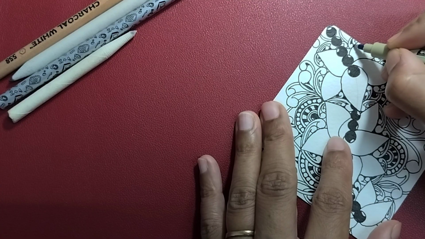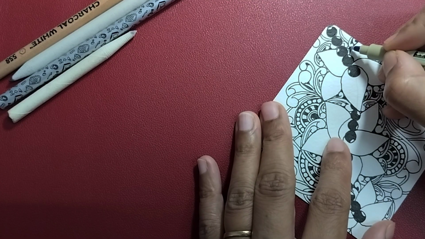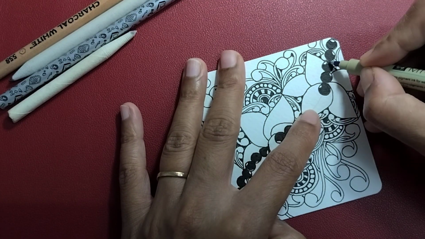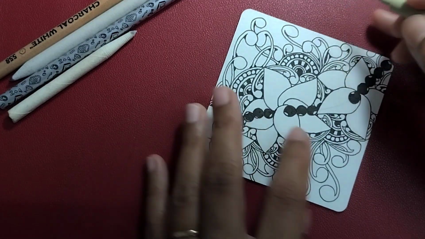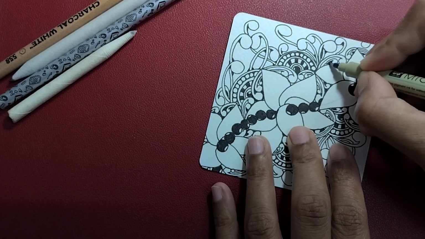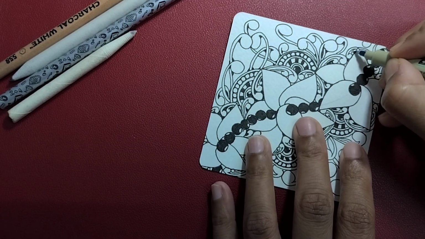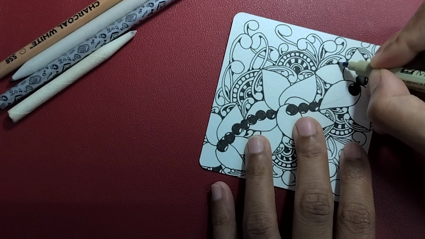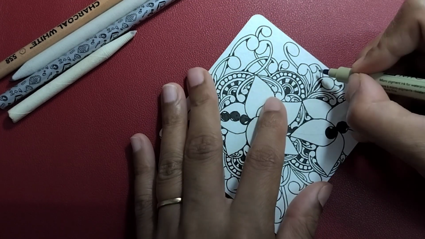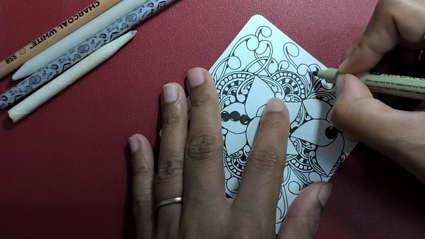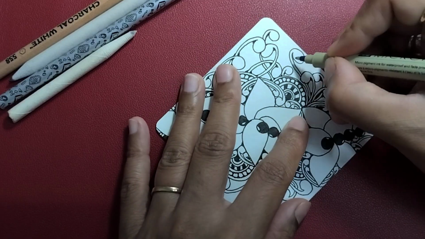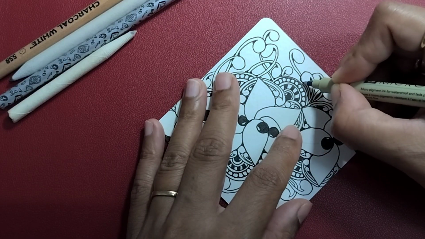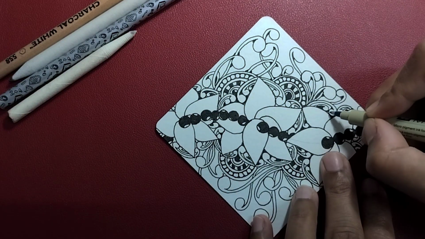Very tiny spaces you can ignore. Yeah? Again, some bit of rounding wherever you can.